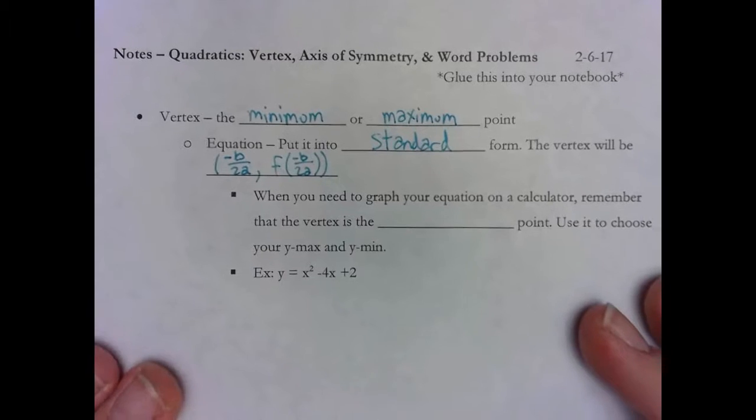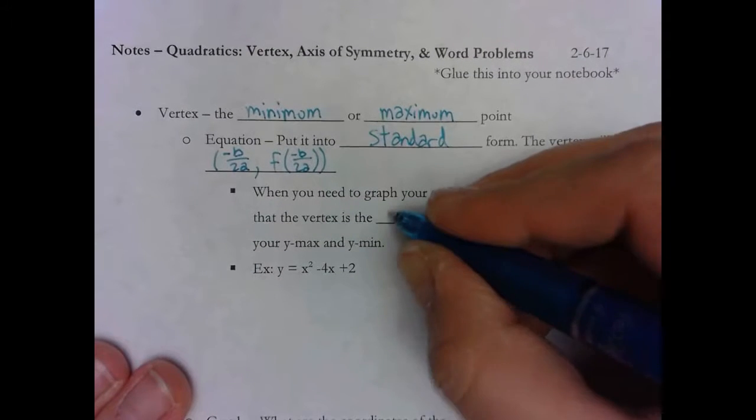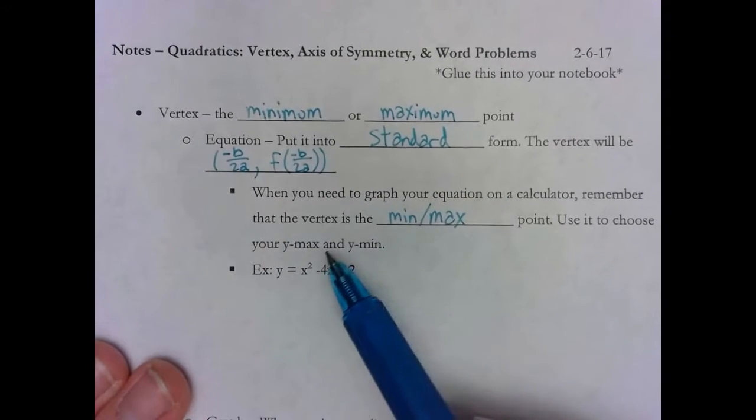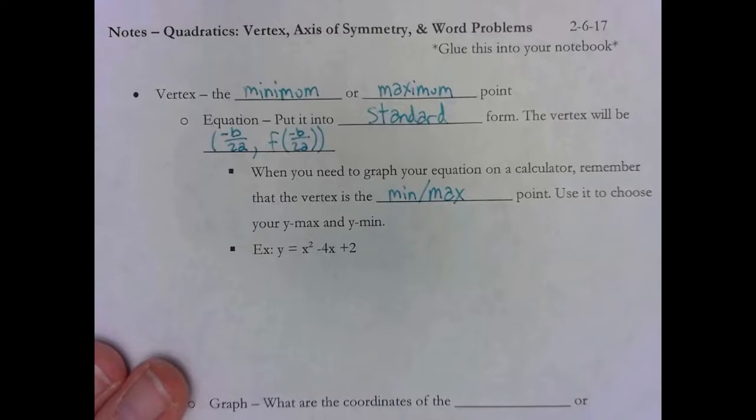A little reminder, if you're trying to graph this on a calculator, remember that the vertex is the minimum or the maximum. So if you can find the vertex, you know where to change your window so you can see the important parts of your graph. Let's look at an example.